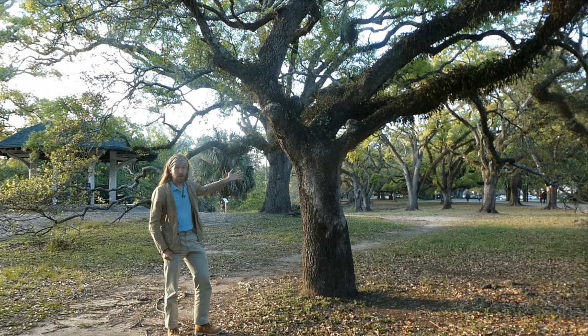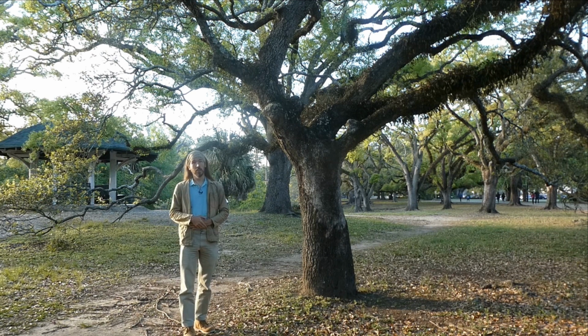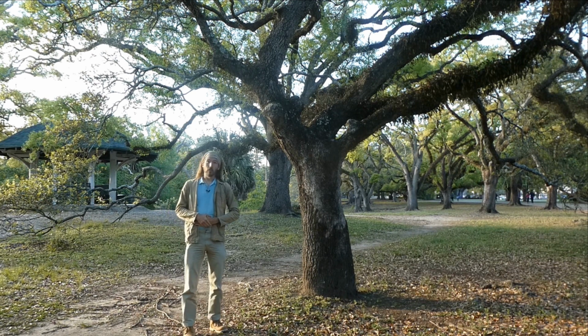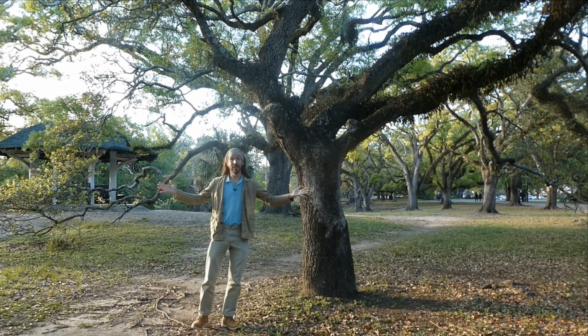This is a live oak. Live oaks are iconic landmarks across much of the southern United States, and they're an essential part of the scenery of New Orleans, such as here in Audubon Park.